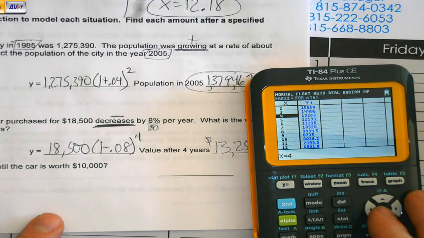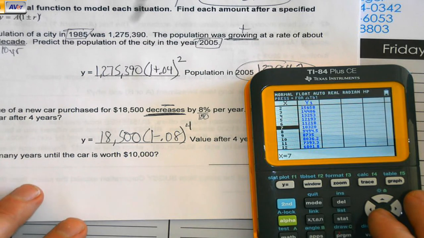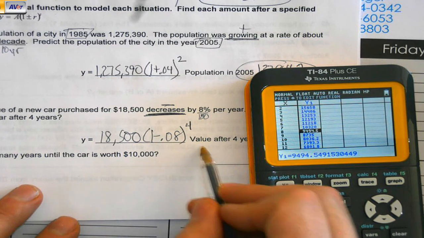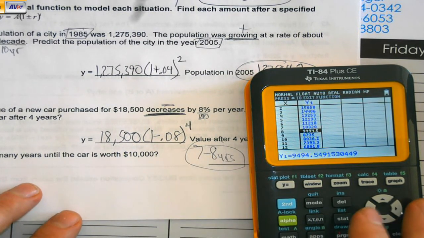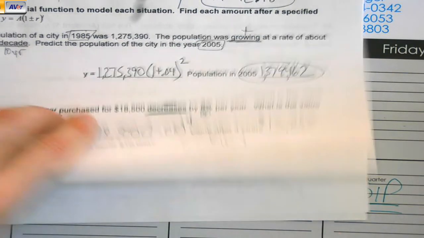Okay, how many years until the car is worth 10,000? Again, keep scrolling down until that y value goes under 10. And the answer is somewhere in the middle. Or if you wanted to write 1 year, you just write the 8, because that's the year that it would actually make it down.